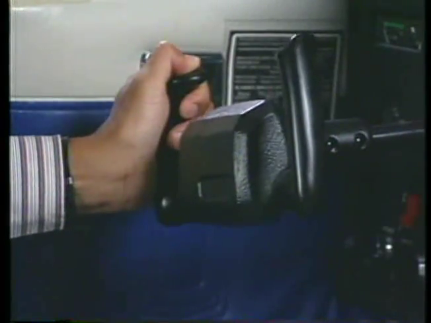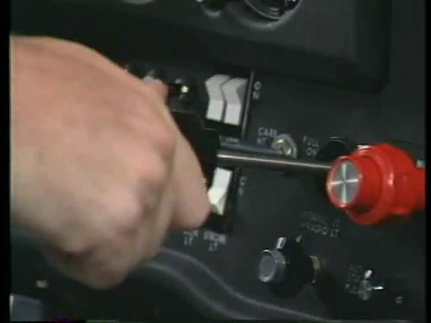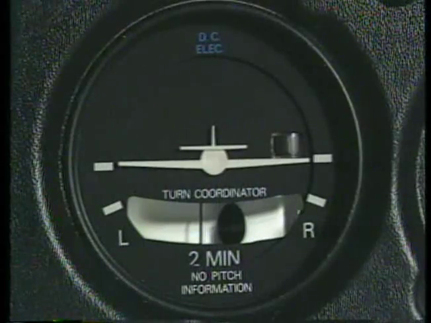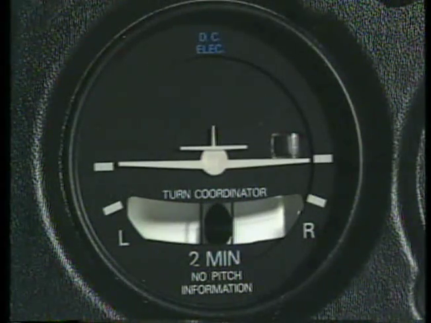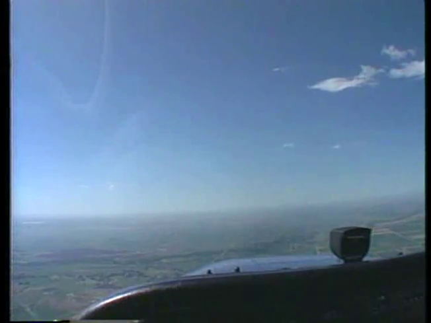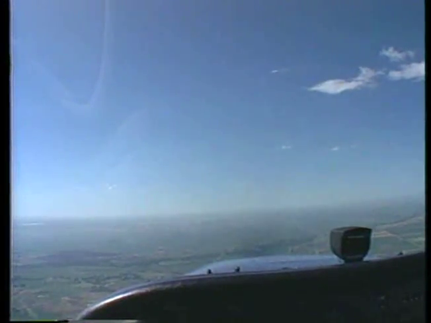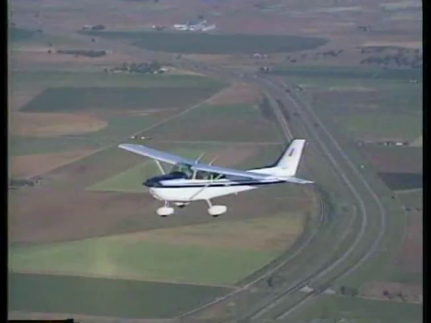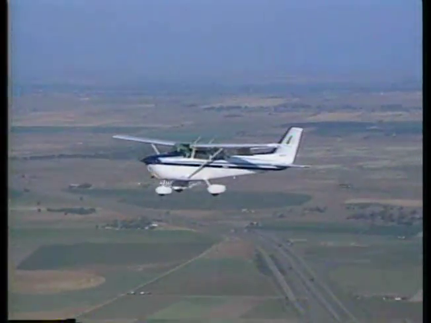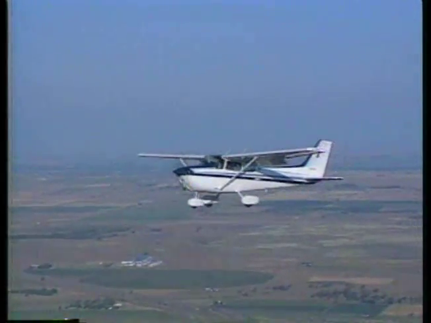Initiate the recovery by smoothly reducing the angle of attack as you apply full power. As you add power, you'll need to increase right rudder pressure to keep the ball centered in the turn coordinator. Then use the flap retraction procedures specified by the manufacturer. As the airspeed begins to increase following the recovery, gently establish a climb attitude.